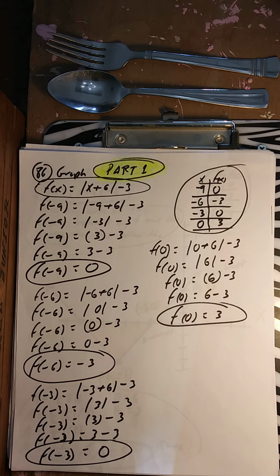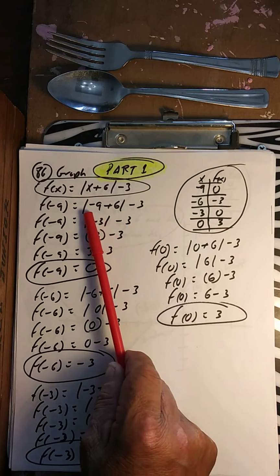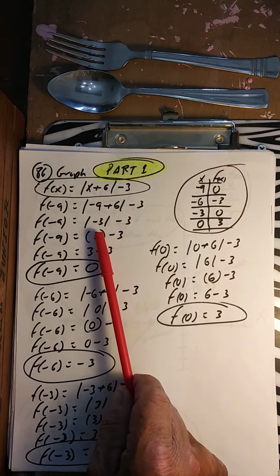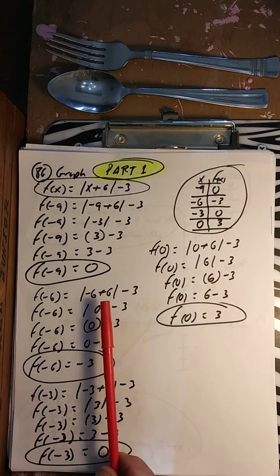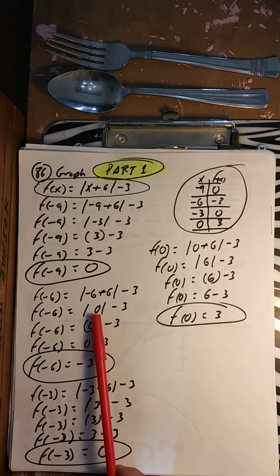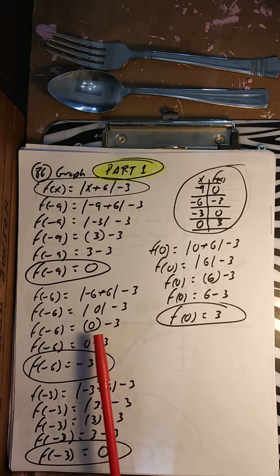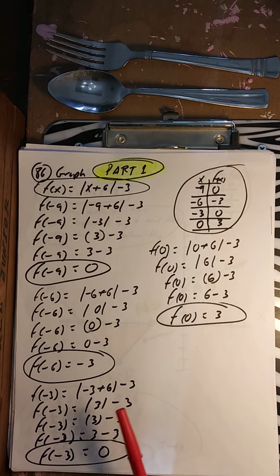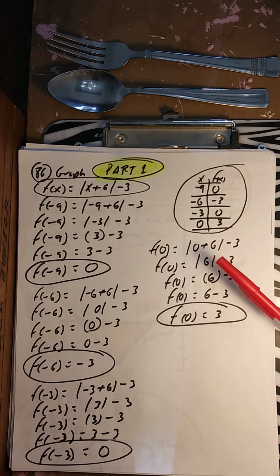Part 1. Graph this absolute value function. Alright, so I'm going to put some numbers in there. Put -9 in there. -9 plus 6 is -3, absolute value is 3. 3 minus 3 is 0. Got it. Put a -6 in there. -6 plus 6 is 0, and that is a -3. Put a -3 in there. -3 plus 6 is 3, absolute value 3. 3 minus 3 is 0 again. Pick the right numbers to put in there, huh?